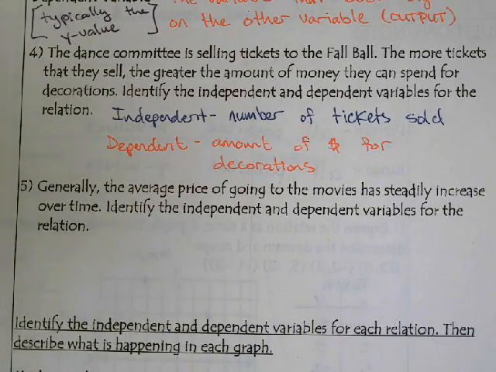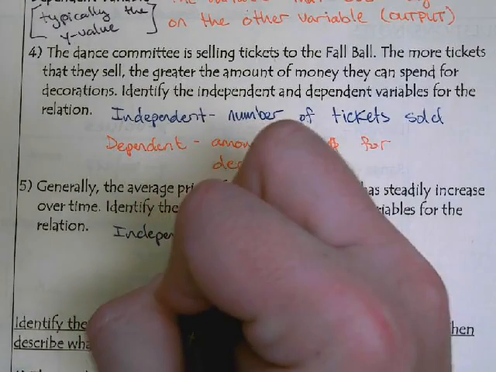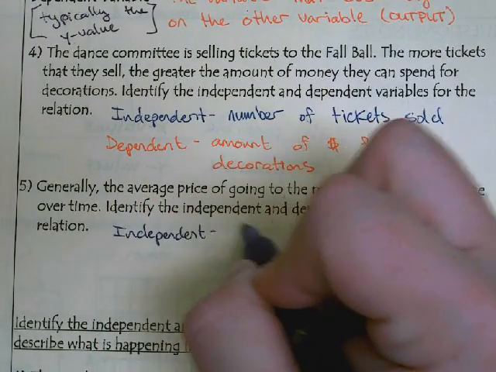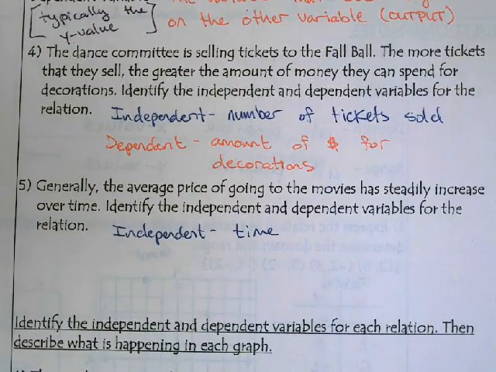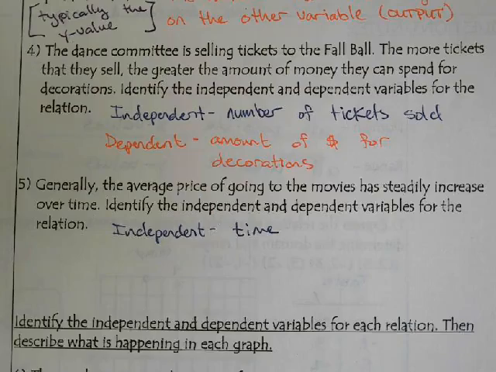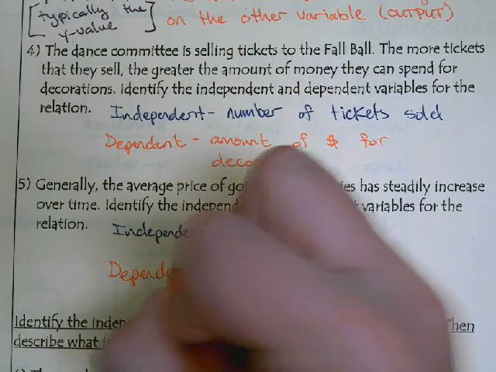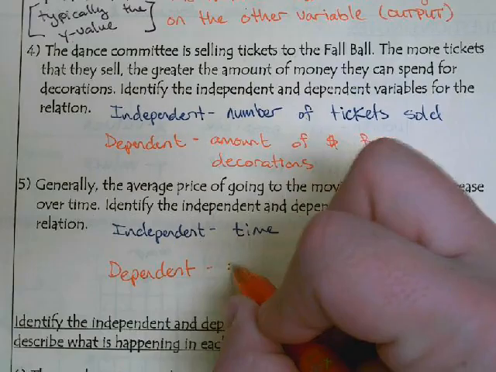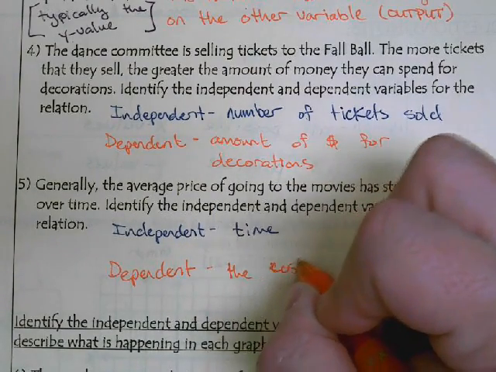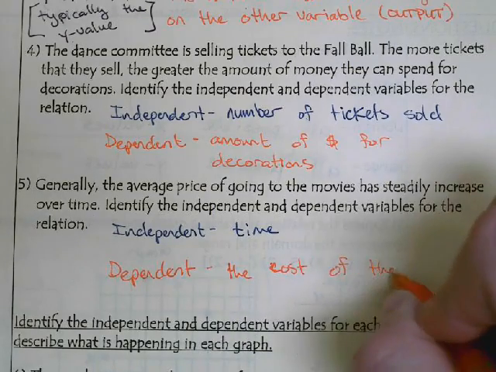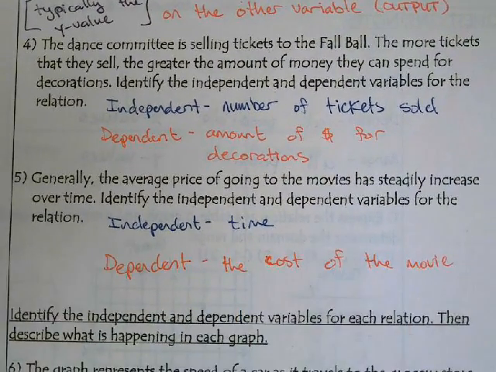So we will say that the independent is time, and the dependent is the cost of the movie. The more time that passes, the higher the cost of the movie.